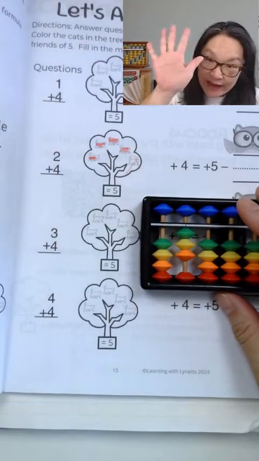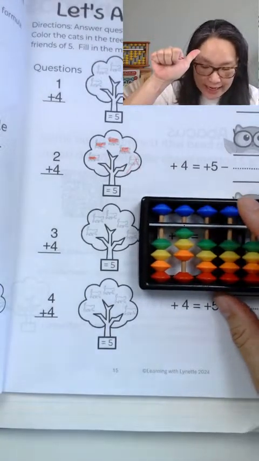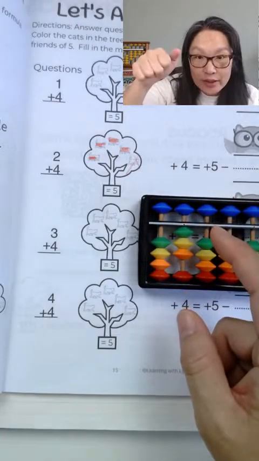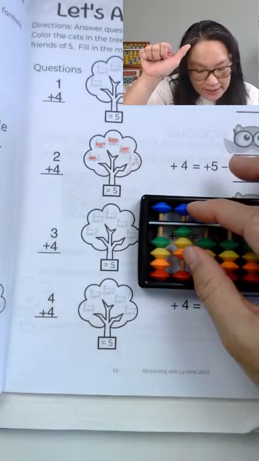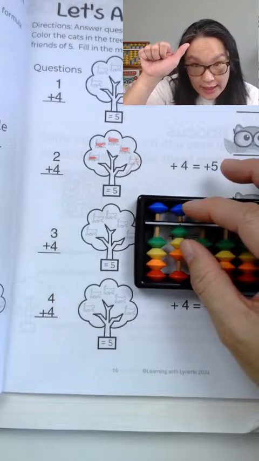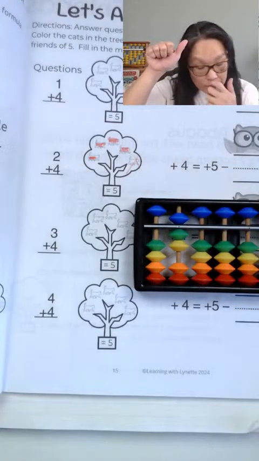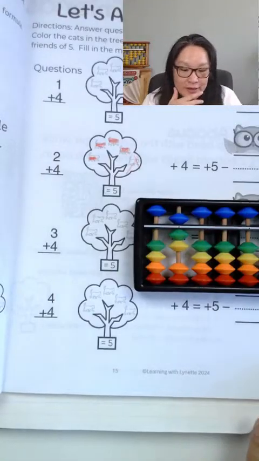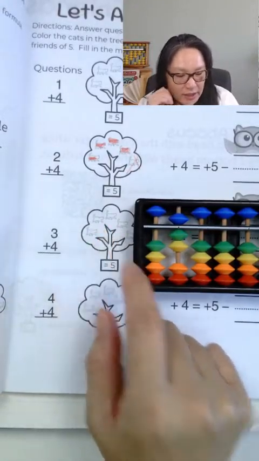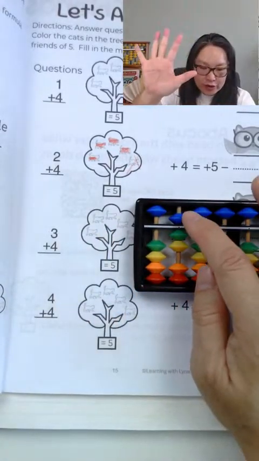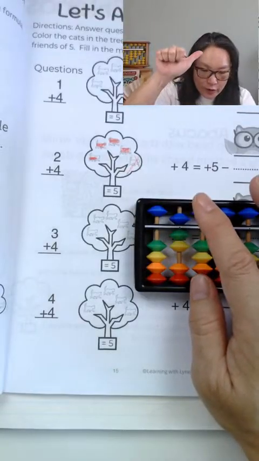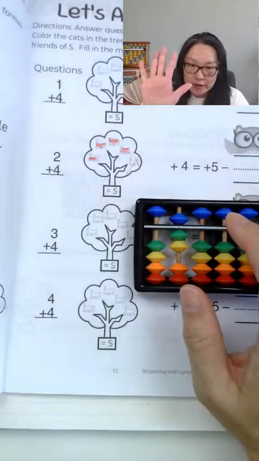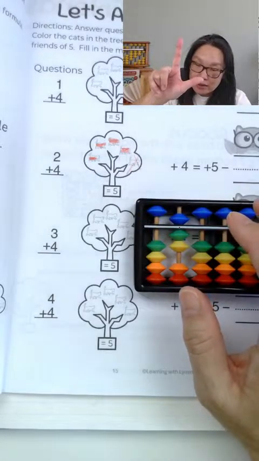So if there's 5 cats in the tree, I grab 4 cats, right? Because I want to add 4. I grab 4 cats, but 1 cat runs away. So I grab 4 cats, and that goes to the tree, and I take away 1. And they were able to understand that, oh, I go to the tree with 5 cats, and I grab 4 cats, and 1 cat runs away. It's the same thing with the 3. I grab 3 cats, and 2 cats run away.